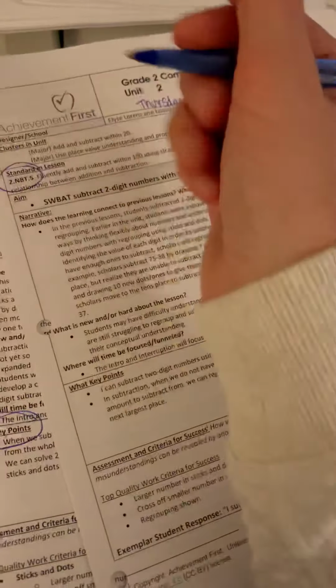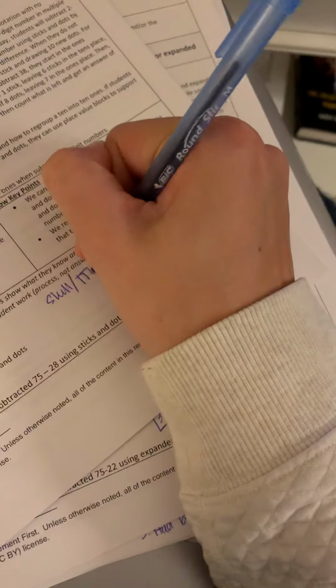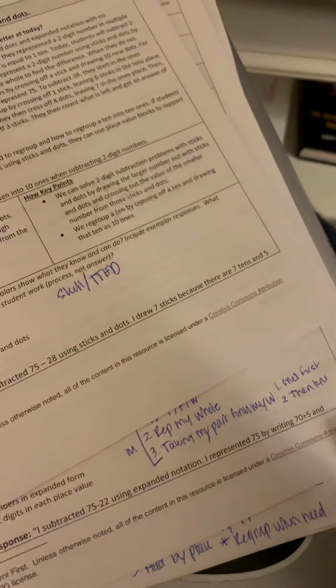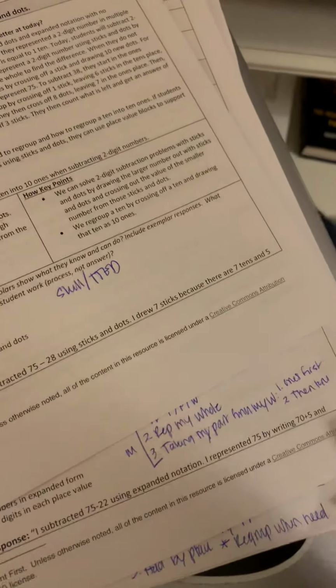Just like before, I'm going to model by looking at 5 components on how I get my skill and my TTED. The first thing I ask myself is, what is the big idea? And then the second question I ask myself is, what is the thinking kids need to be able to do? What thinking do kids need to be able to do?